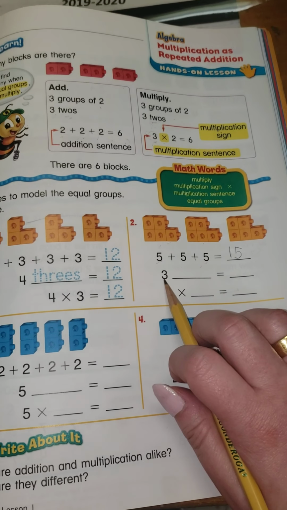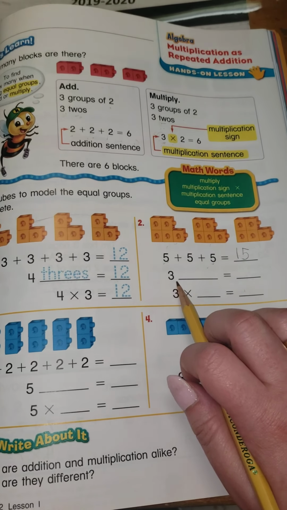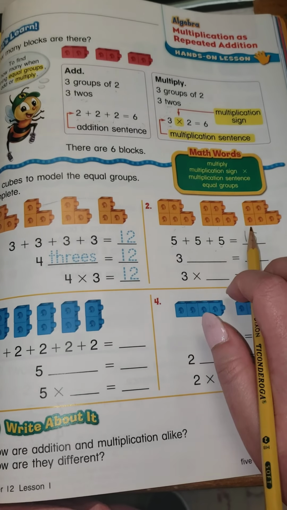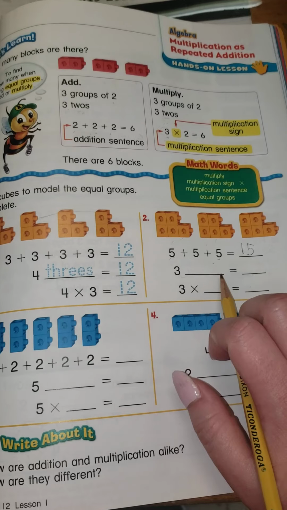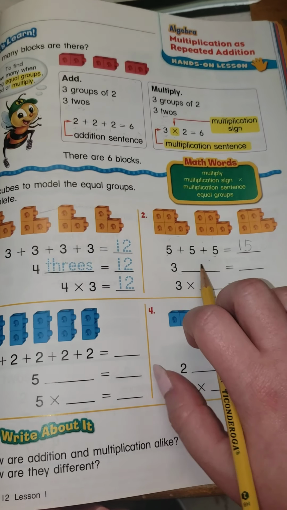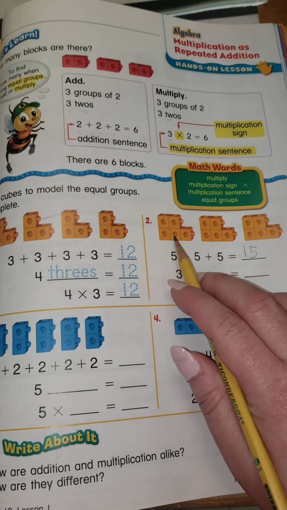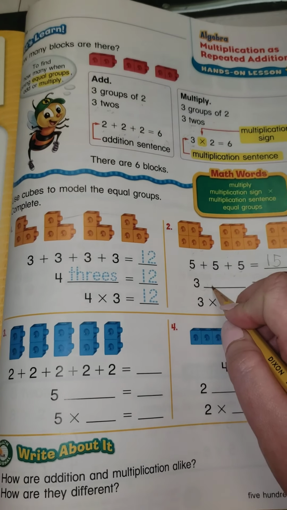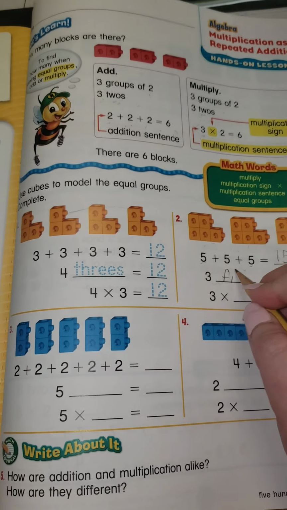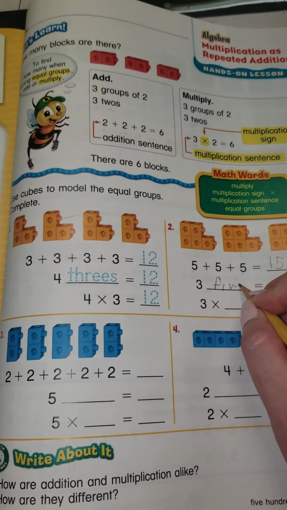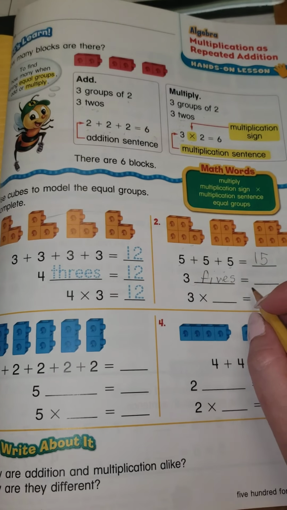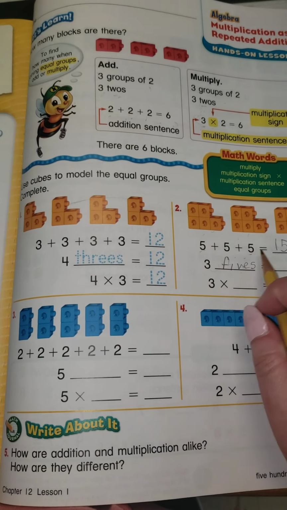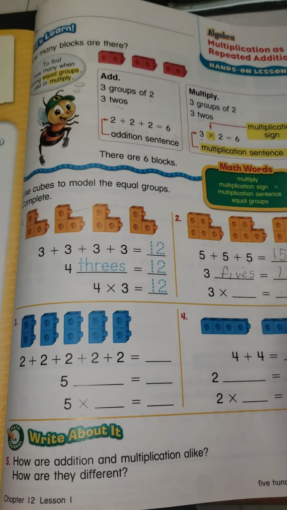Now, I want to look at the word form. Remember, the number they're telling us first is telling us how many groups there are. This blank line here is asking you to write in word form how many are in the group. We've already counted it out, and it told us here that there are 3 5's. So I'm going to write 5 on the line. So 3 5's is the same as saying 5 plus 5 plus 5, which means I'm going to get 15.